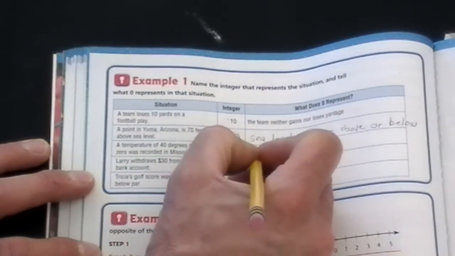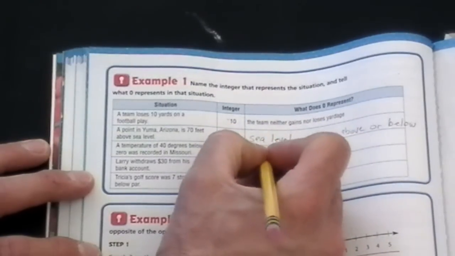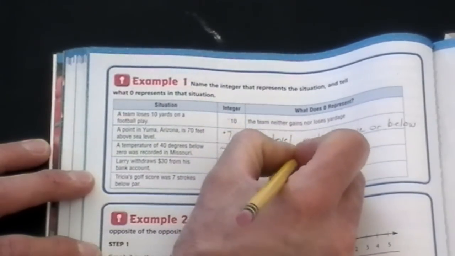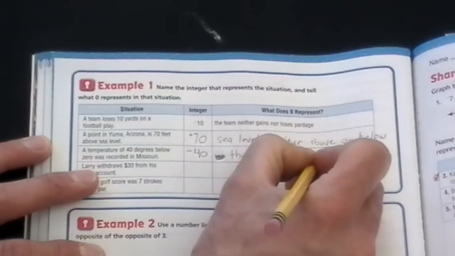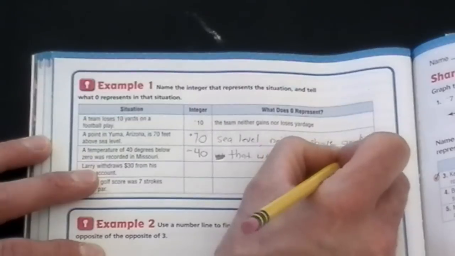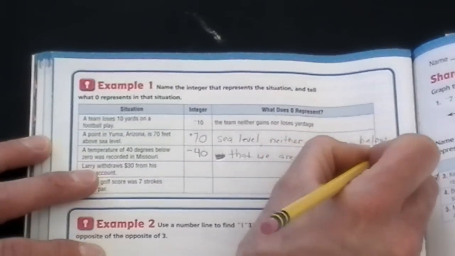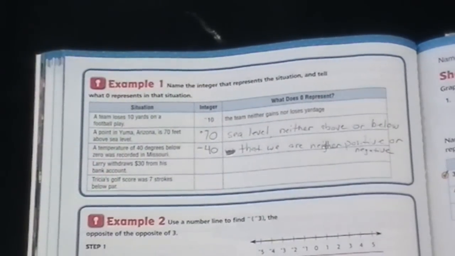So 0 would represent, let me cross that out, 0 would represent that we are neither positive or negative in relationship to our temperature.